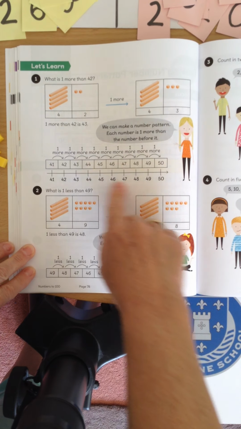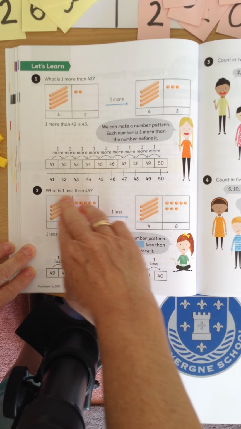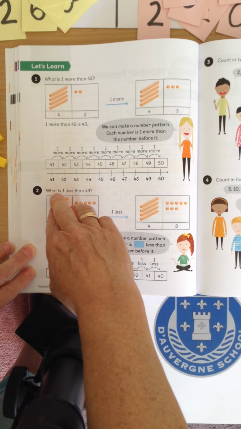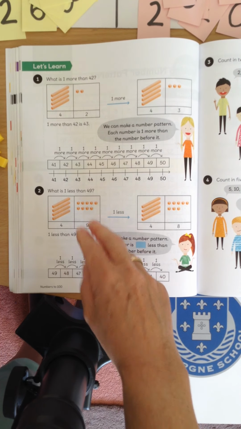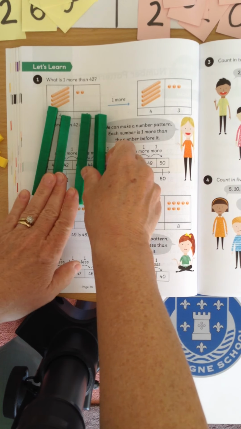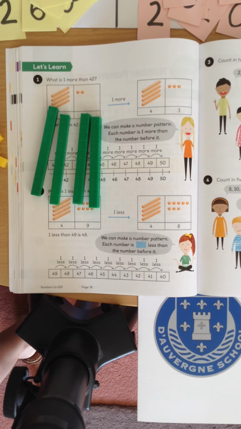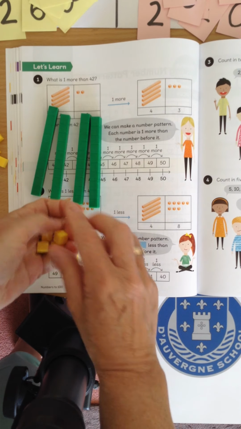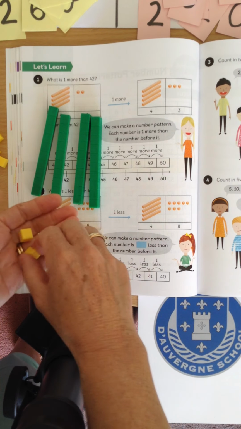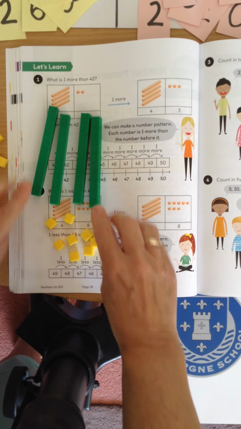Now if we look at this picture, we're looking at less, and we're saying what is 1 less than 49? So here's our 4 tens. Let's see if we can get 9 ones. 1, 2, 3, 4, 5, 6, 7, 8, 9. There's 4 tens.